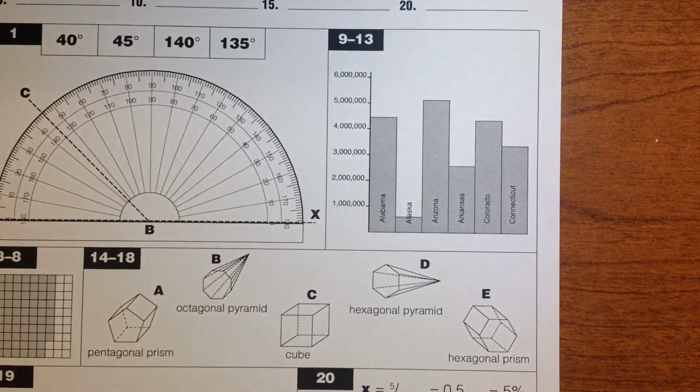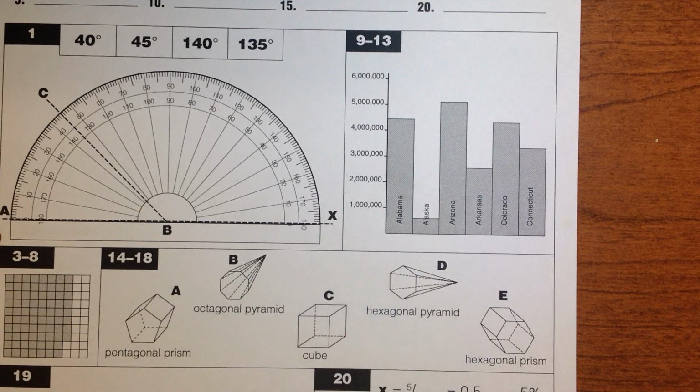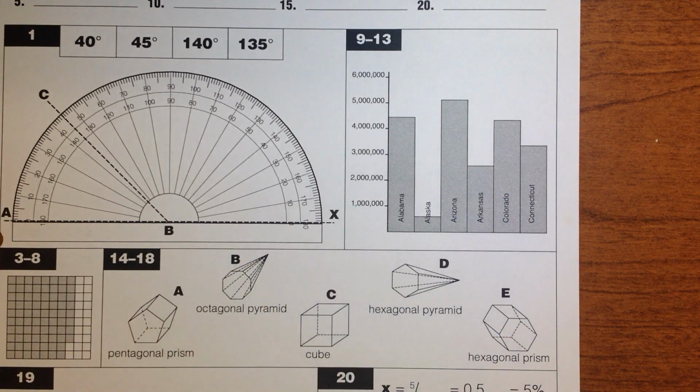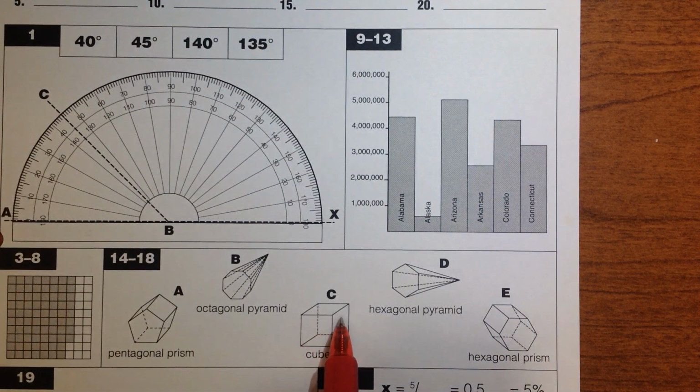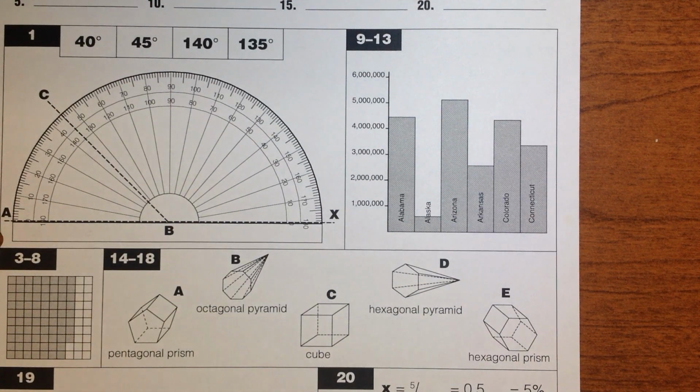The next 5 questions are dealing with the pictures representing solid shapes. Use the letters to answer the questions. So A, B, C, so forth. Number 14, which shape has 7 faces? So remember, a face is a flat surface, so meaning you could put it down and it's not going to roll. So it has 7 faces and 15 edges. And edges are these lines that connect our flat surfaces. So 14 again, which shape has 7 faces and 15 edges?